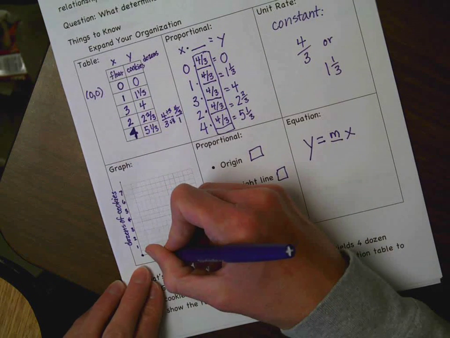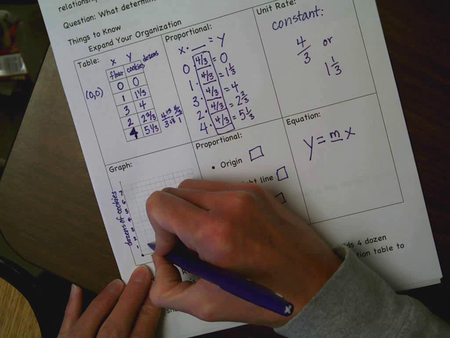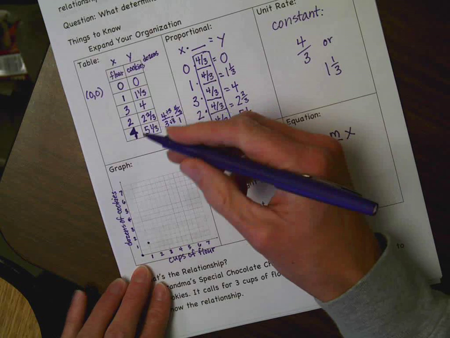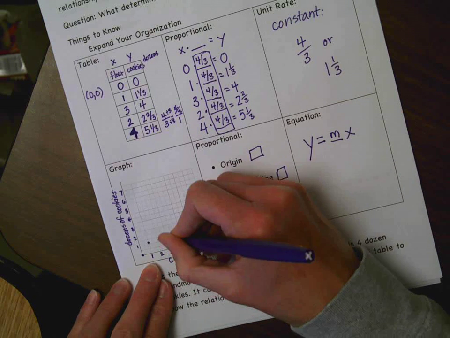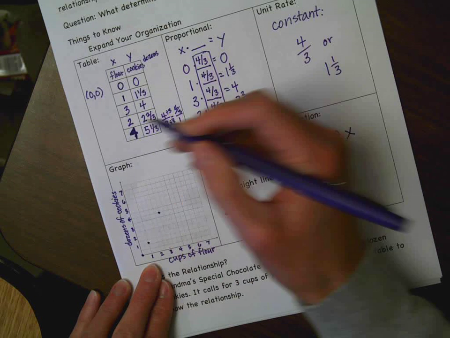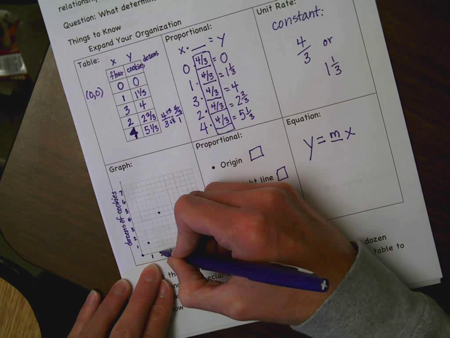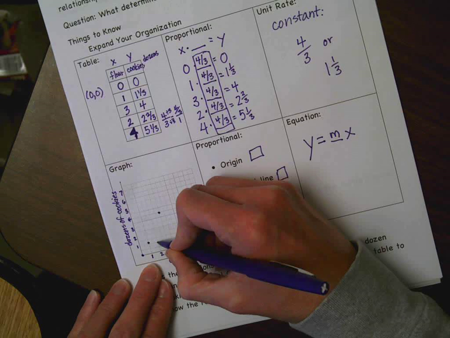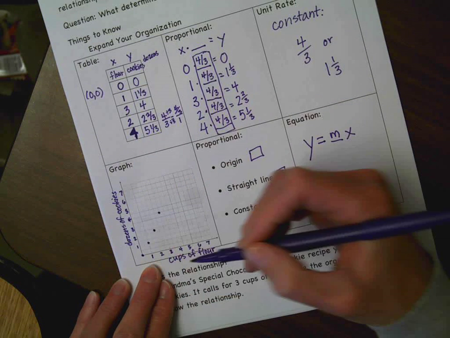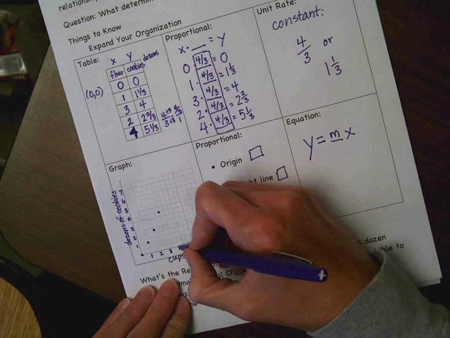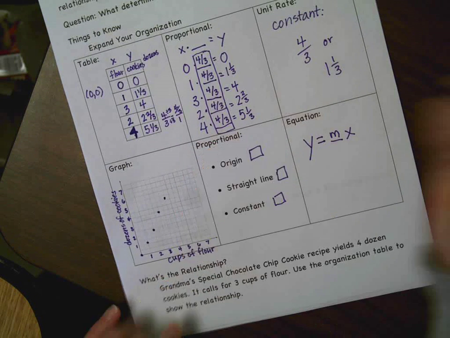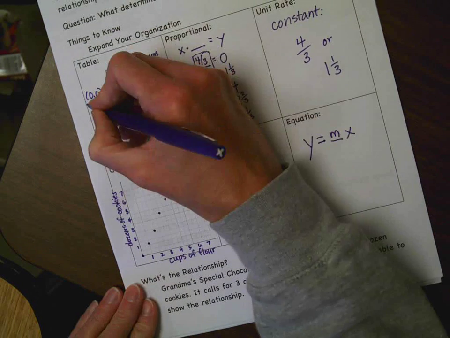Okay. So now it says for every 1 cup of flour, we have 1 1/3 dozen of cookies. I'm going to say it's that right there. Okay. The next one says 3 cups of flour gives us 4 dozen cookies. Okay. 2 is 2 2/3. So here's 2, and then 2/3 would be about there. All right. And then 4 gives us 5, which is right there, and 1/3. It's about right there. Okay.